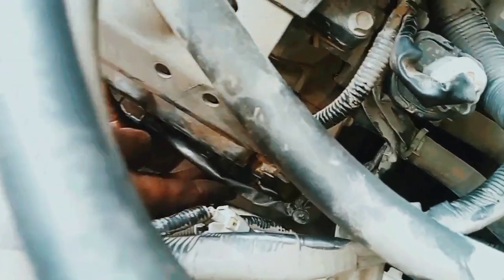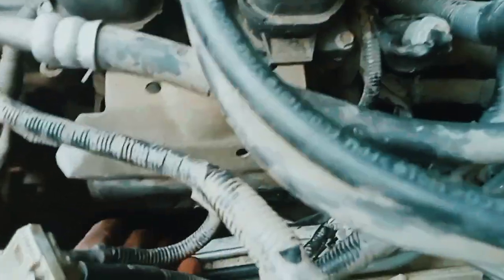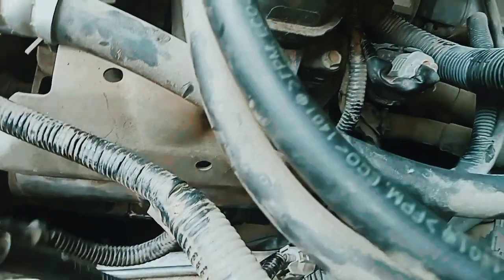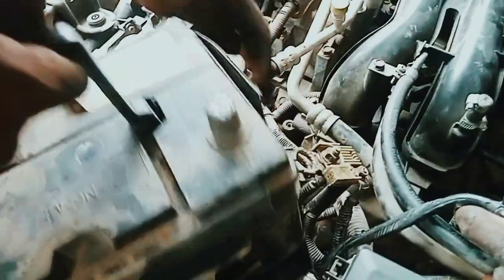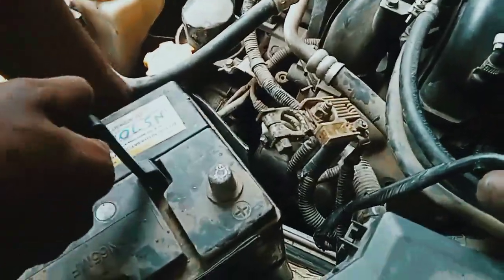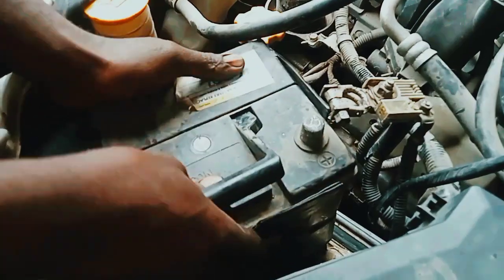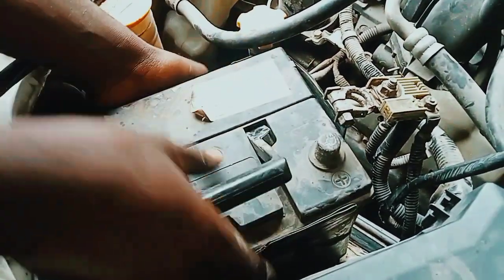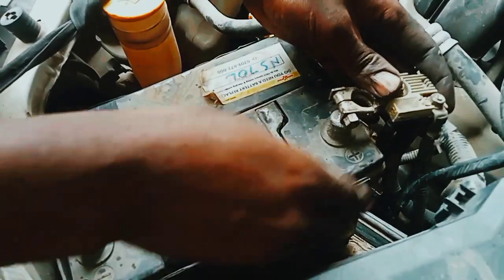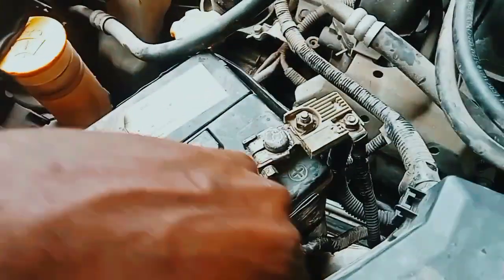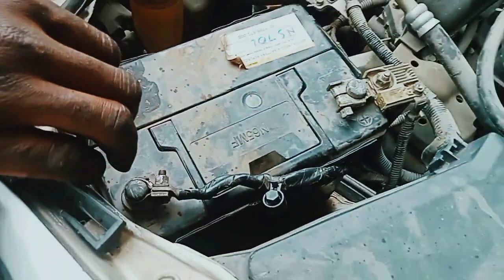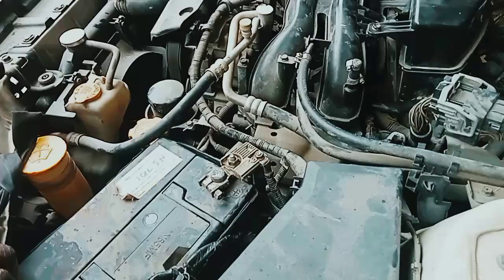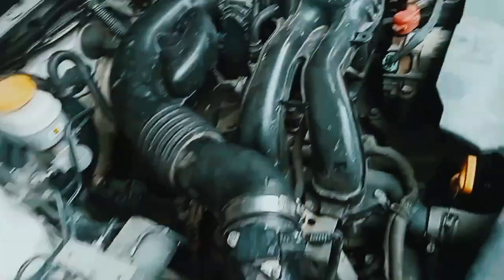Like that. Next is the battery. So we are going to install back the battery. Next is to make sure the terminals are tight. After fixing the terminals, we are going back to clear the fault code.